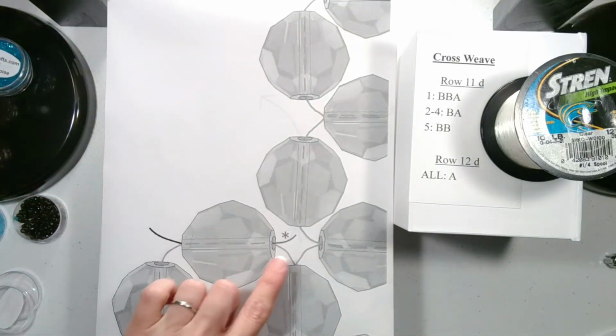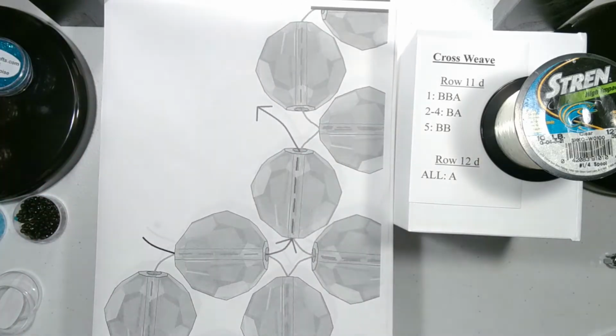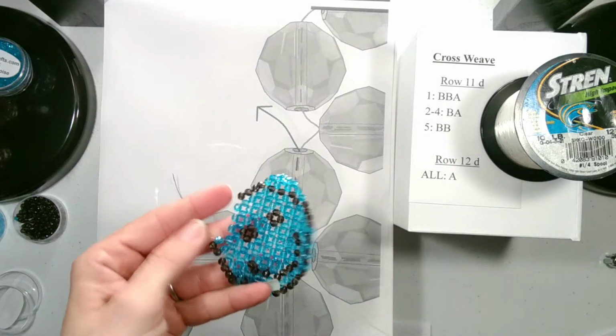Now we want the string coming in towards the previous row, and we're going to go through the next side bead.